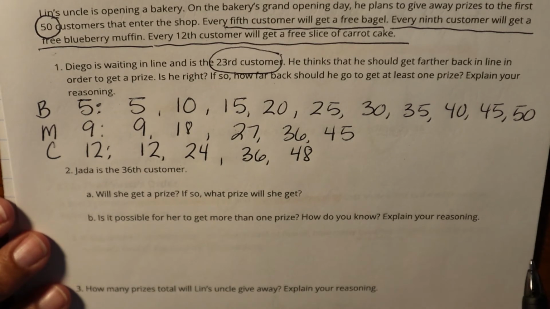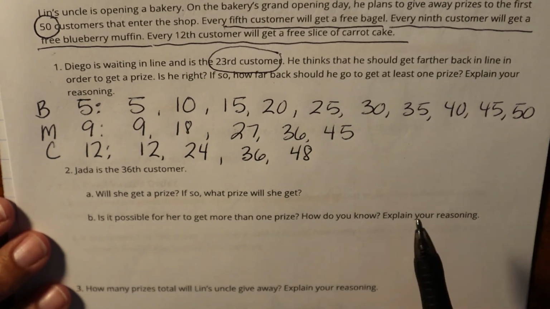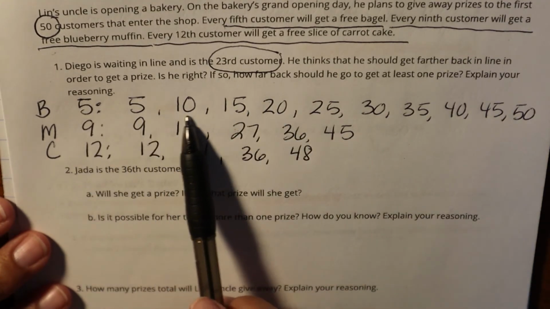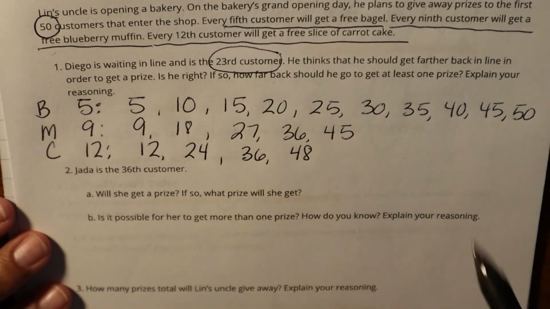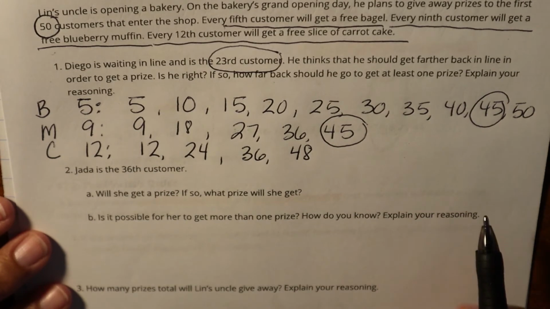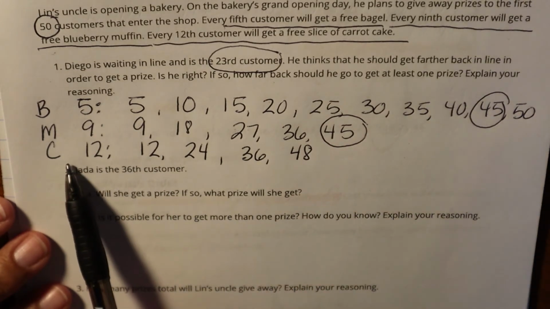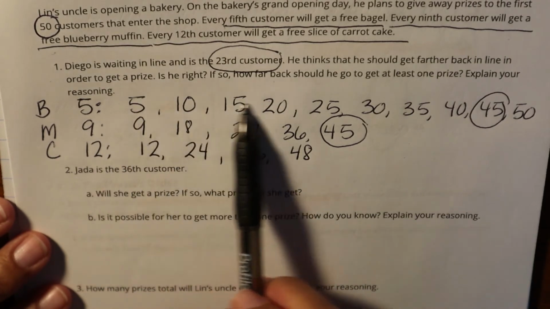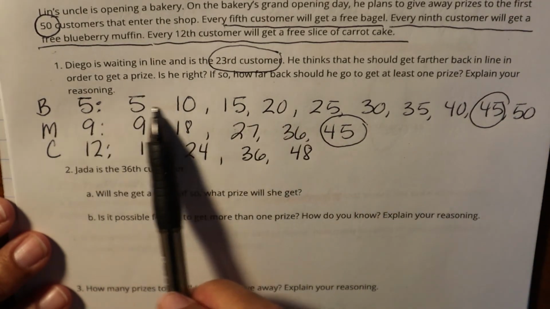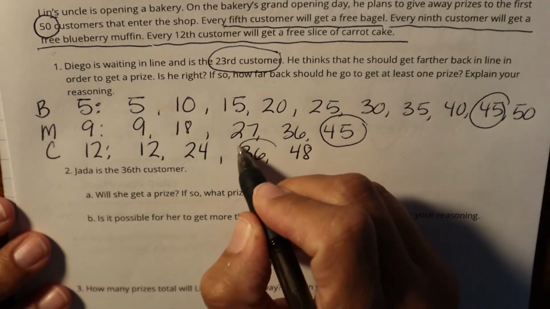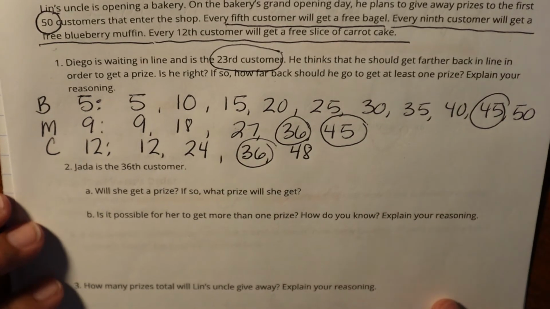So what I've got to do is try and find some common multiples between these 3 numbers. So I'll start with the bagel and the muffin. I'm looking. Okay, and I see that they each have a 45. Then let's see if there's any other common. There's no common multiples between the carrot cake and the blueberry muffin and the bagel, but there is a common multiple of 36 between the carrot cake and the muffin.